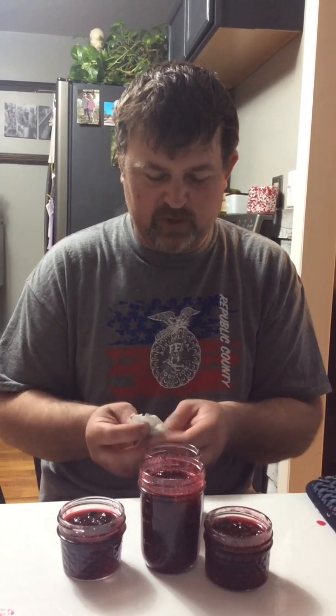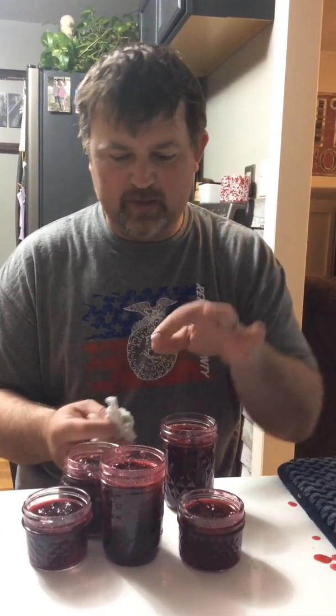Okay, after we've got the jars loaded, we're going to wipe down both the threaded part on the jar as well as just the very top, the rim, still not getting anything in the jar. That way we keep anything from being between the seal and the top of the jar, as well as hopefully keep the ring lid from getting anything sticky on it.